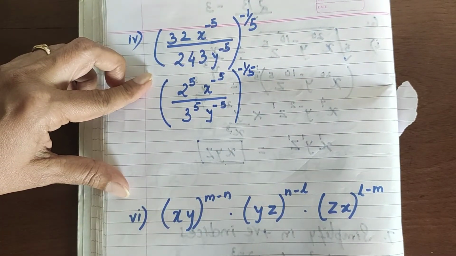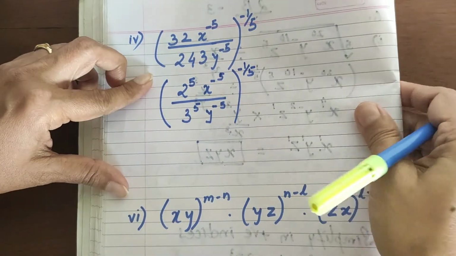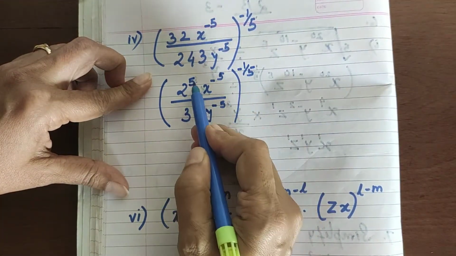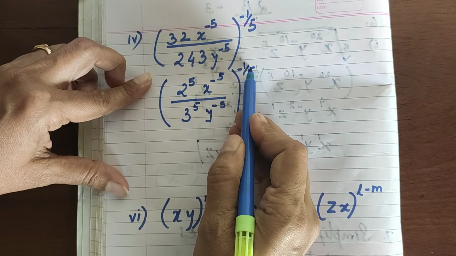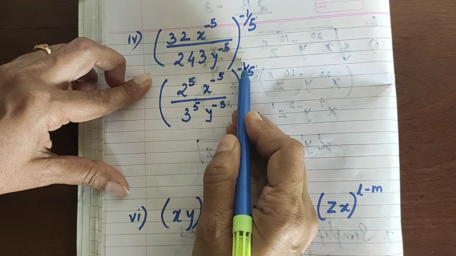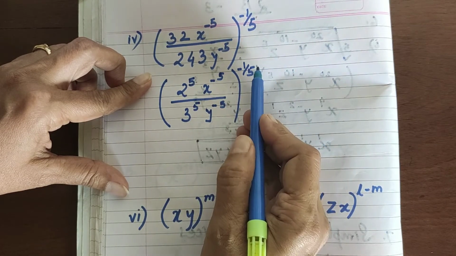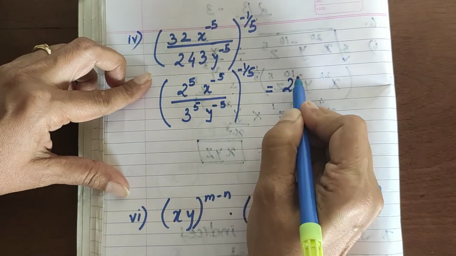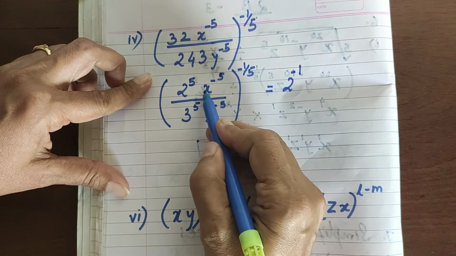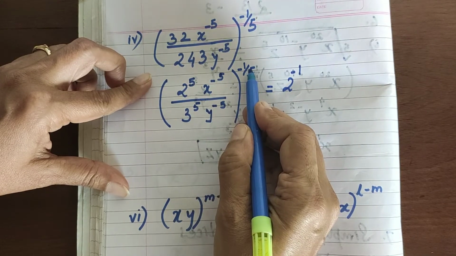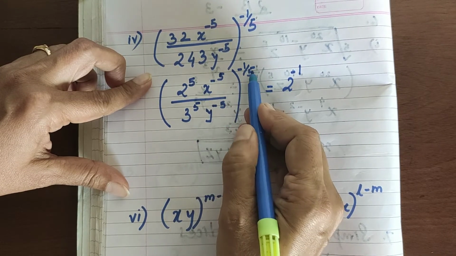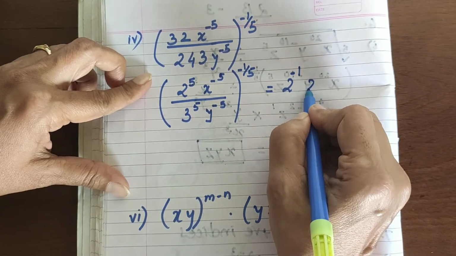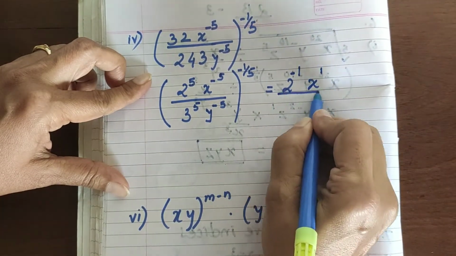Now when it is multiplied by minus 1 upon 5, what we do? We will multiply the exponent with this. So 5 into minus 1 upon 5 gives you minus 5 upon 5, which is minus 1. So it is 2 to the power minus 1. x to the power minus 5 into minus 1 by 5, negative negative gets cancelled, 5 divided, so it is x to the power 1.